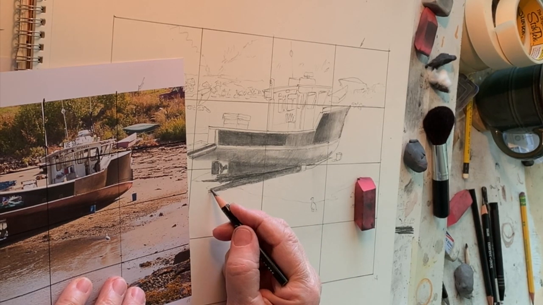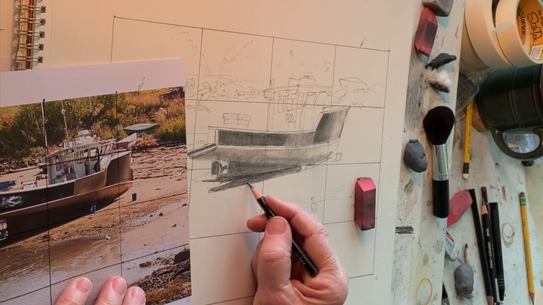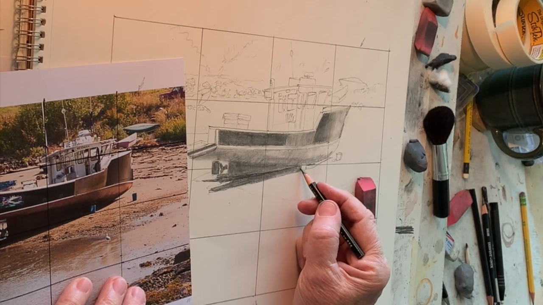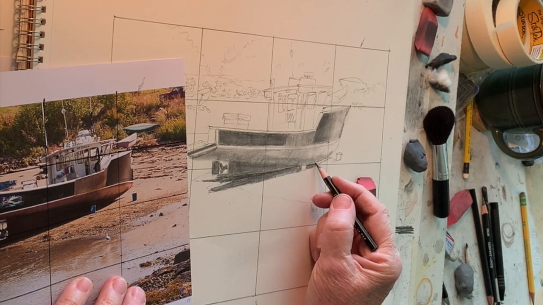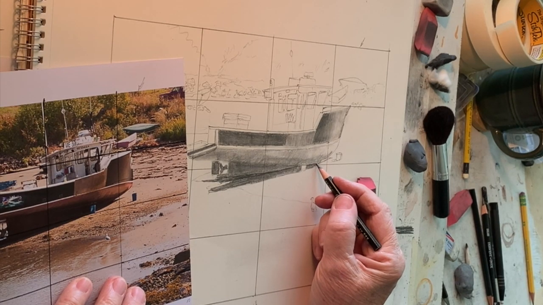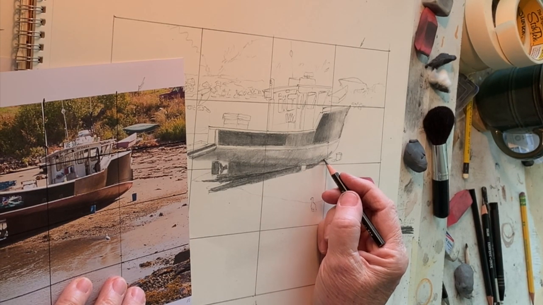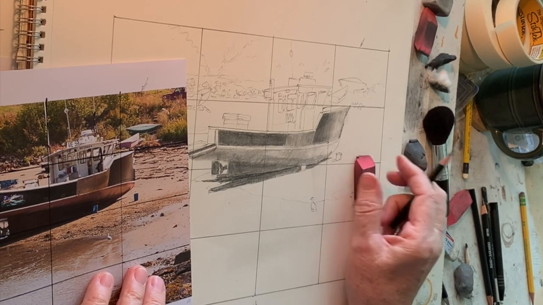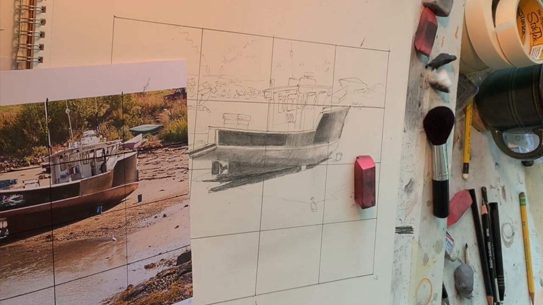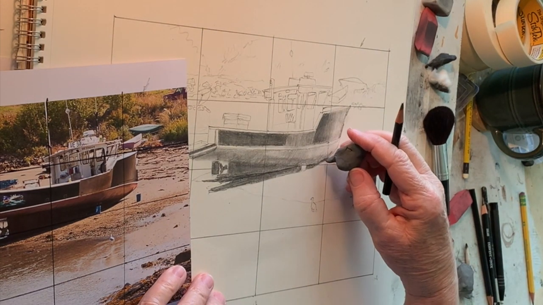Remember, value is the light and dark quality of an area. A very light area will be referred to as having a high value, whereas your darker areas are going to be very low value.